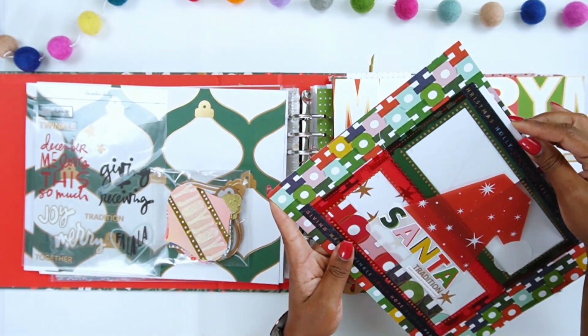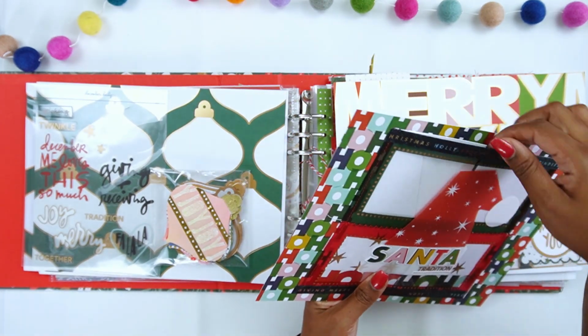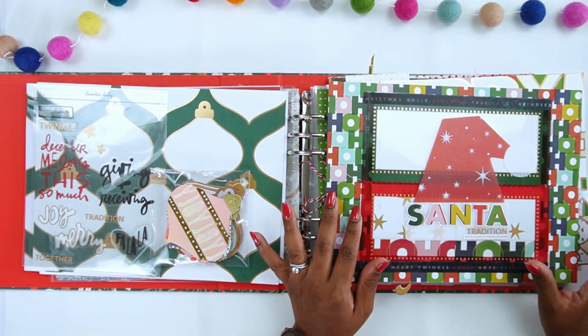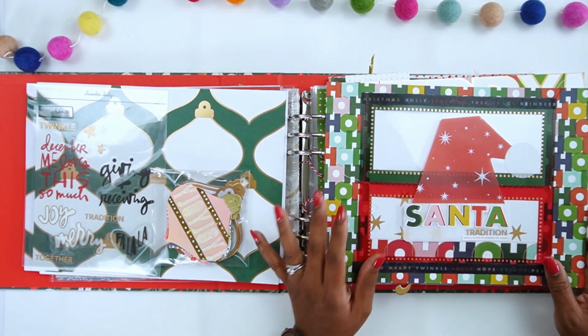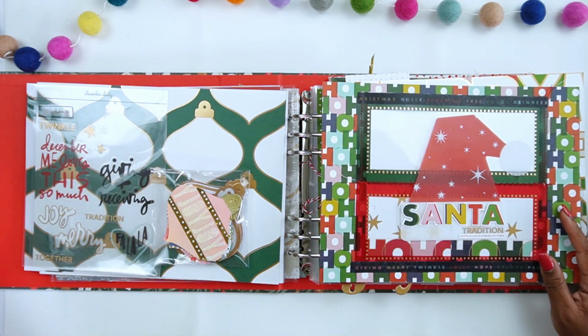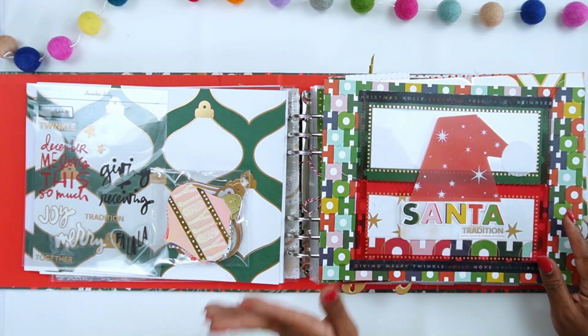And I think it's just a really fun, cute little layout with the hat, and adding the stars from the silk screen set. And yeah, I love how it looks.